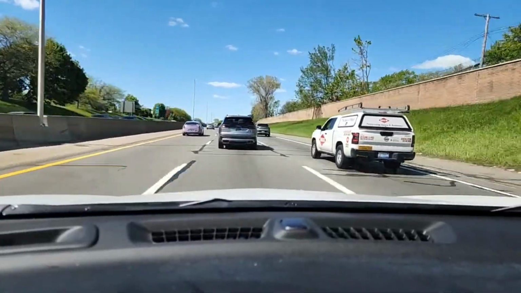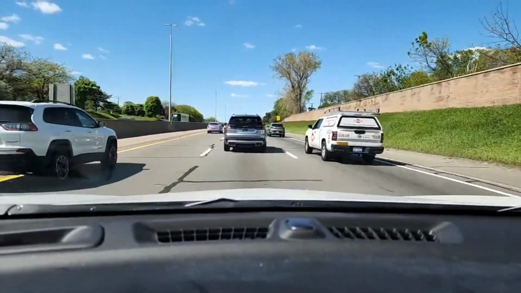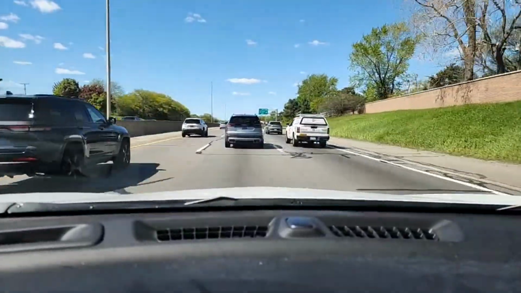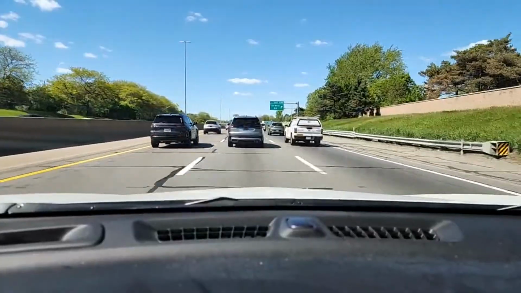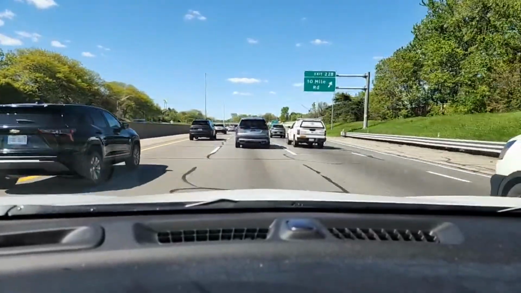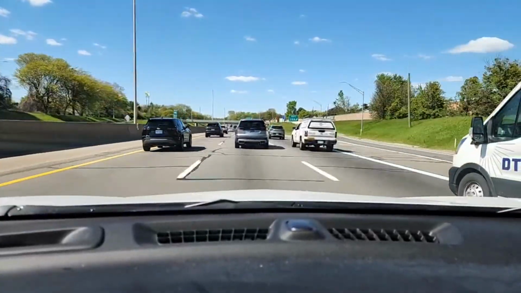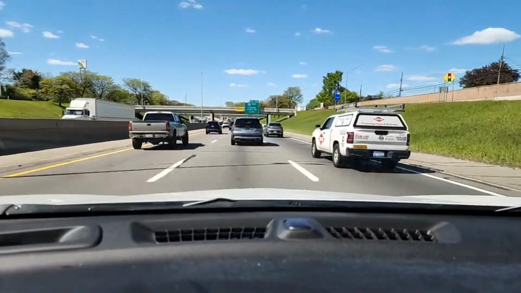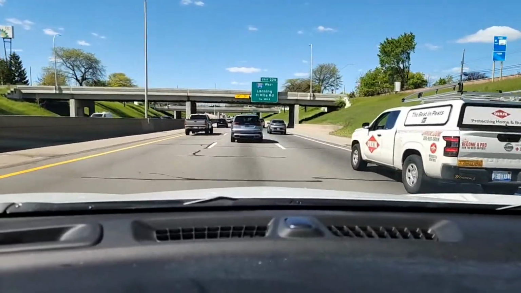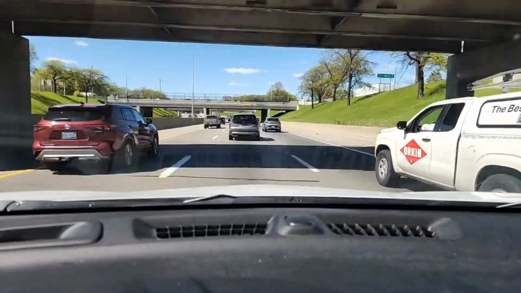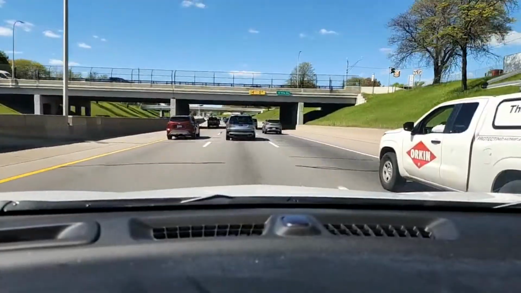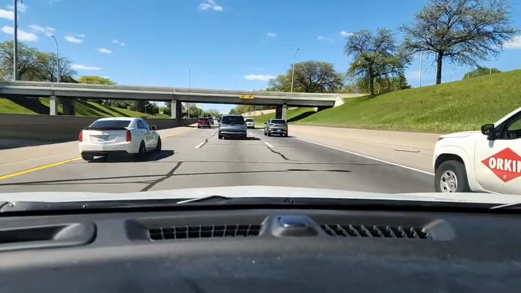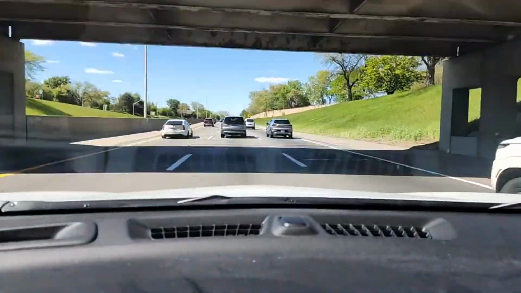Back off some. Just take time. No hurry. Most drivers are driving at about 65 to about 72. The left lane is probably about 75 to 77. Middle lane, we're about 55 to about 68 miles an hour.